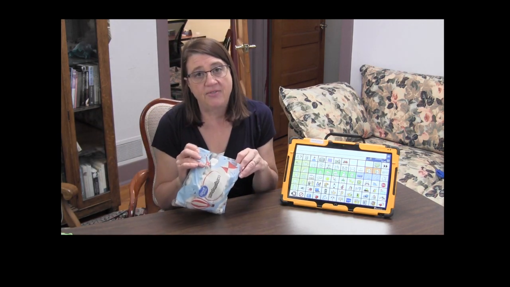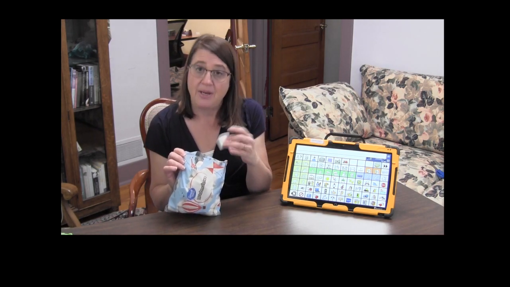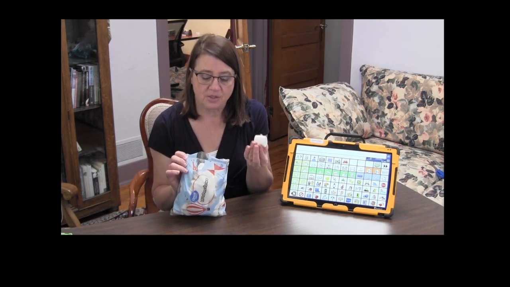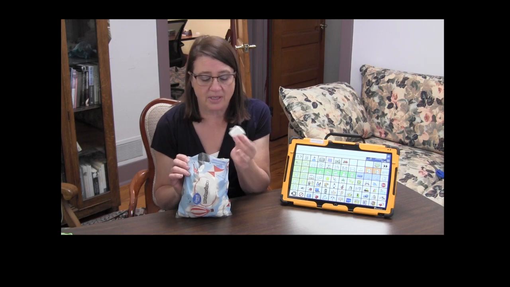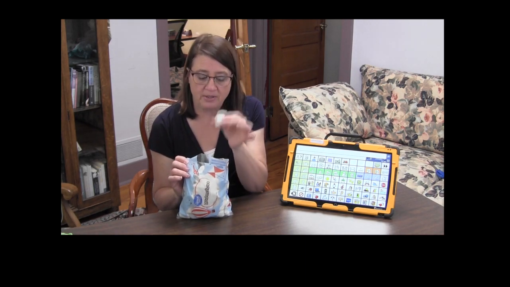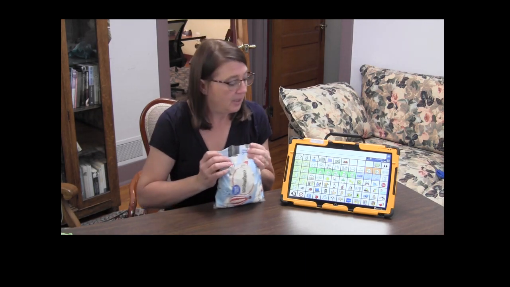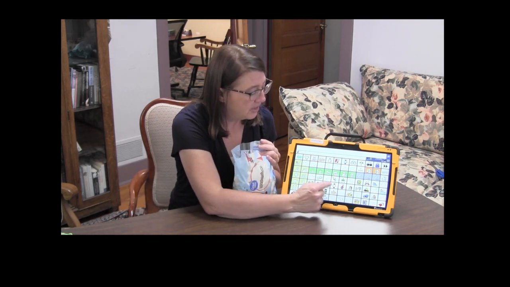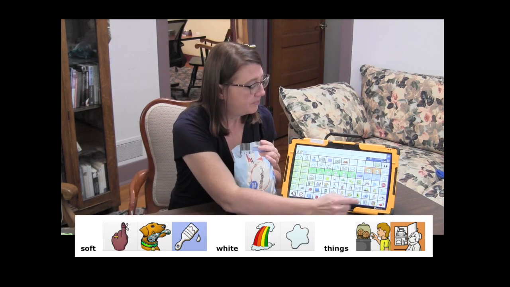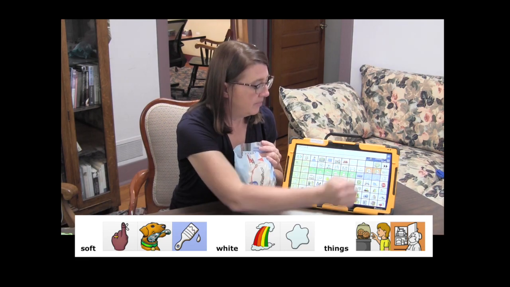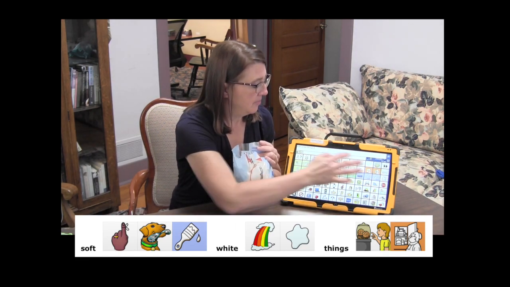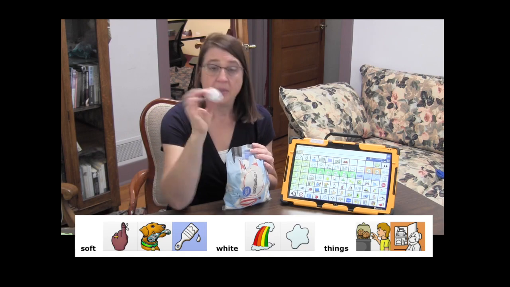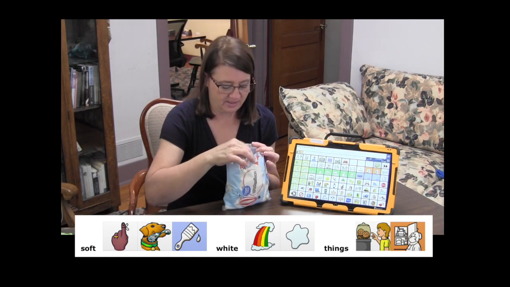Now, depending on the device you're using or the software you're using, you may or may not have marshmallows in your device. So you might have to describe them as a way to communicate them. So I'm going to call them marshmallows during our activity. I'm going to call them the soft white things. Soft white things. Because marshmallows are soft and white.